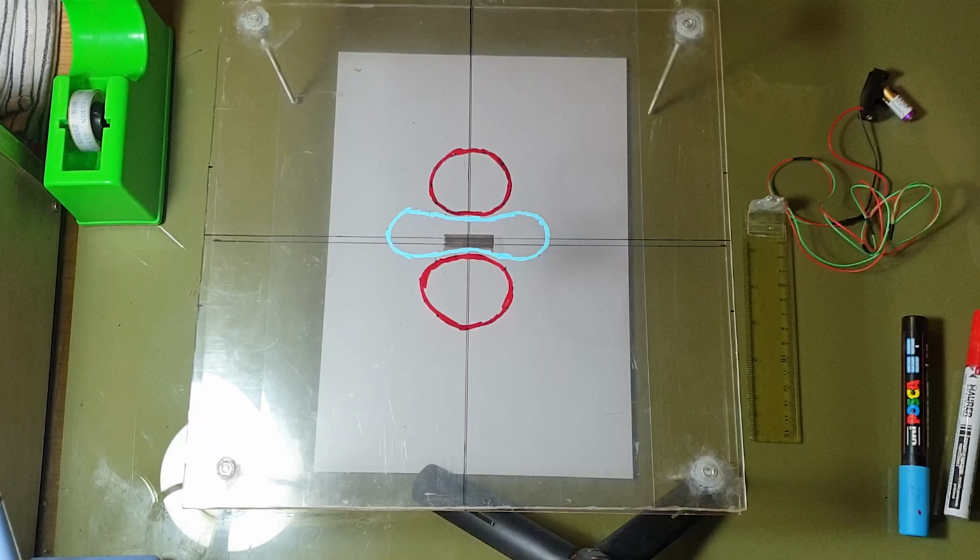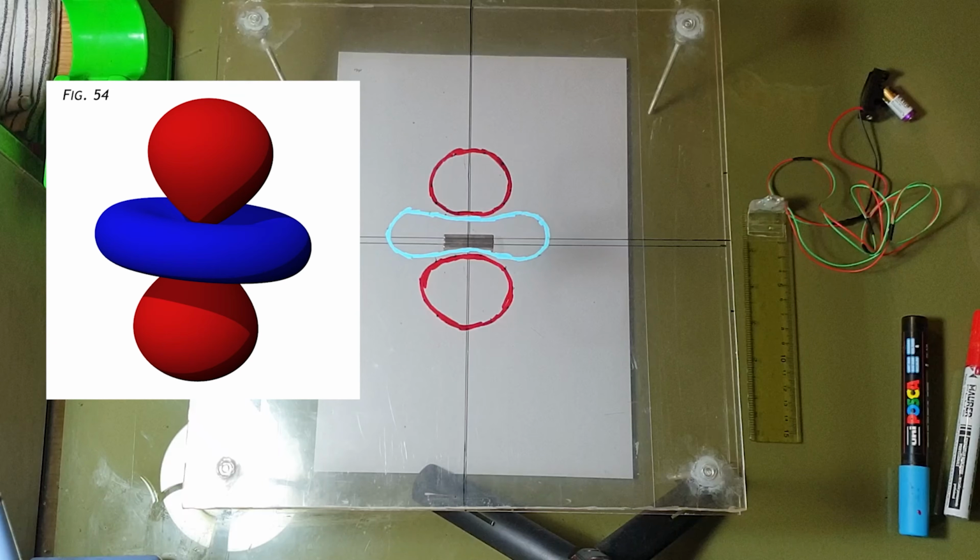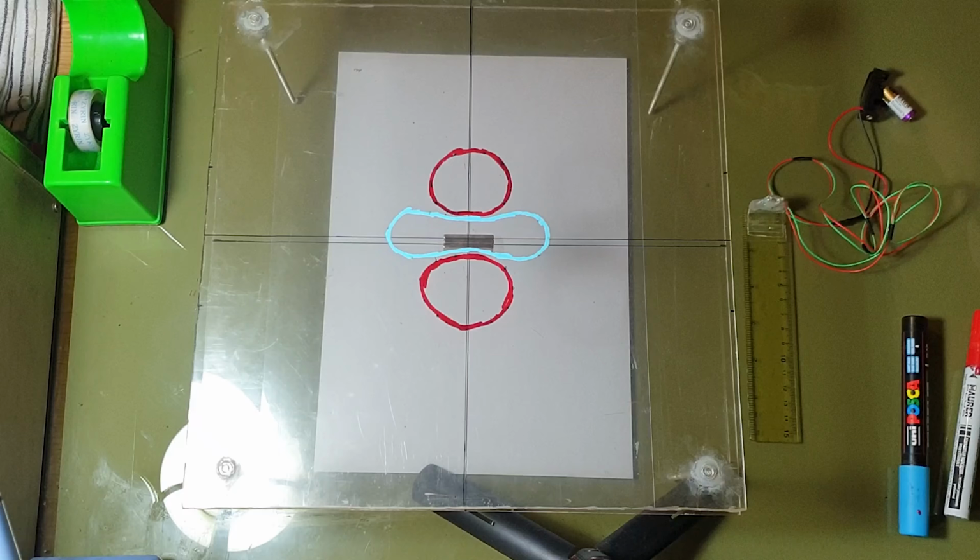Alright, now we have this figure, a section of the classic d orbital with two lobes and a central donut. But what exactly is this figure? What is it supposed to represent?